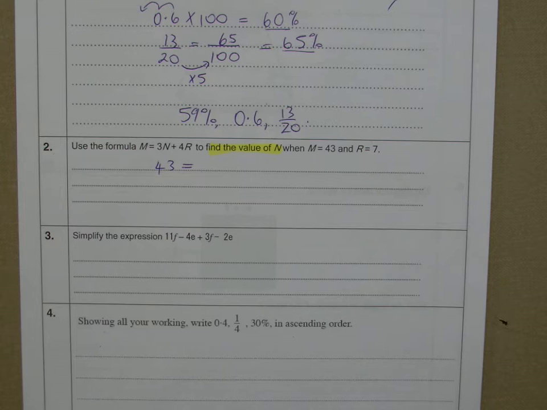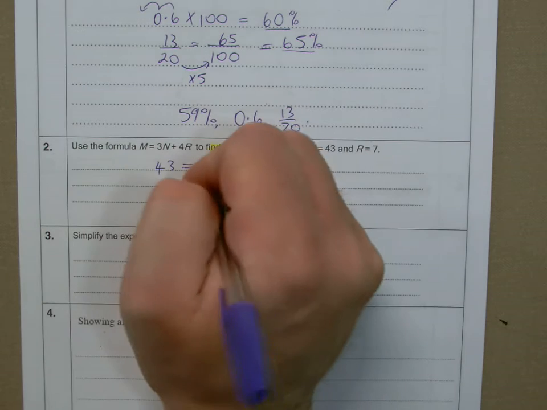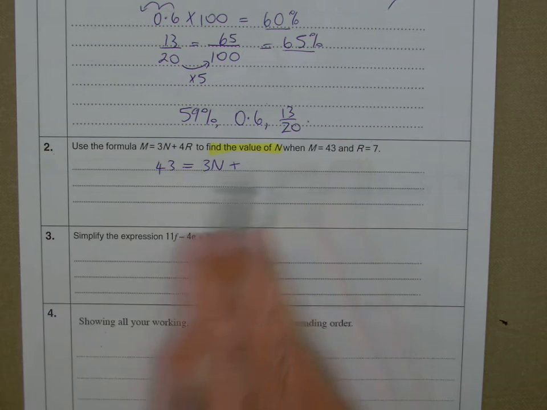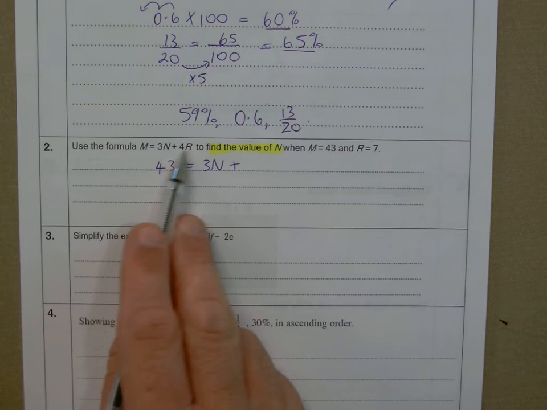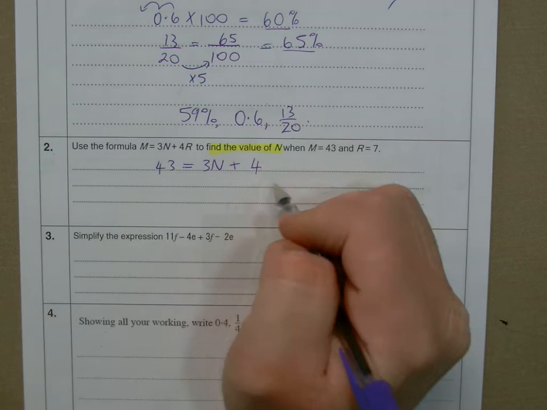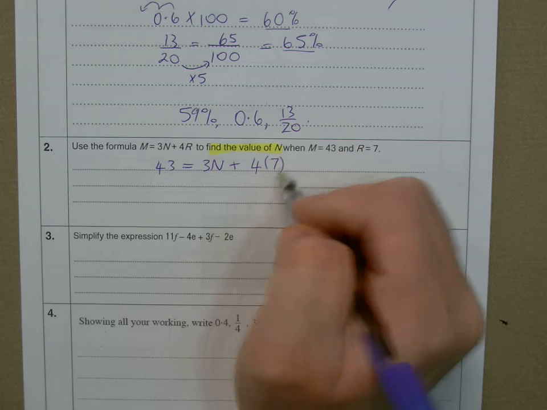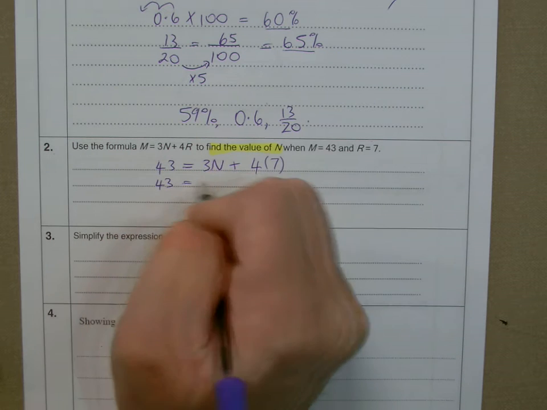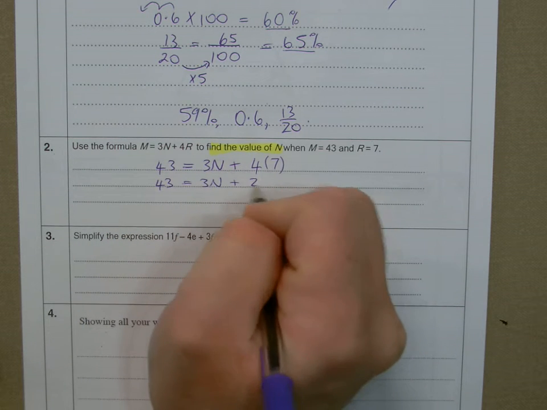So we don't know what n is, so I'm going to just leave that as 3n. Plus then 4r. Now I know r is 7. Just got to remember what we're actually doing here with 4 and r. We're actually timesing, aren't we? 4r means 4 times r. So this will be 4 times 7. Now, I could write times or I could use a bracket. It's your choice, it means the same thing. So working this out, 4 times 7 is 28.